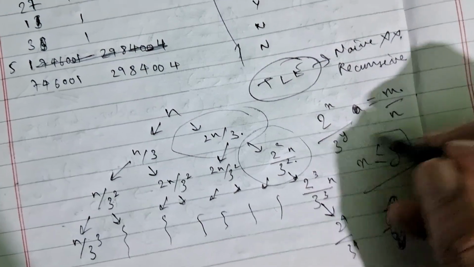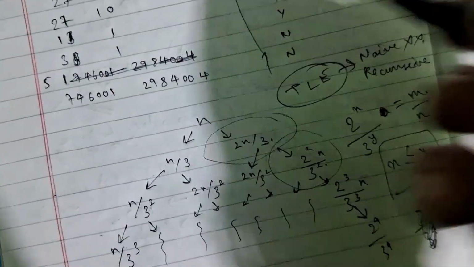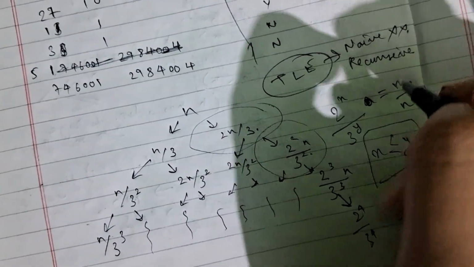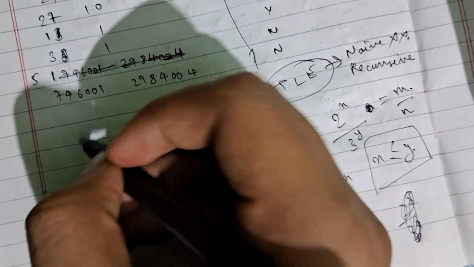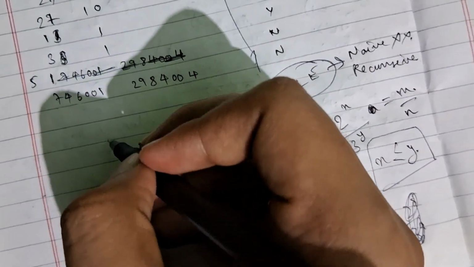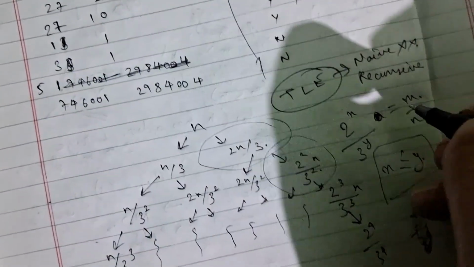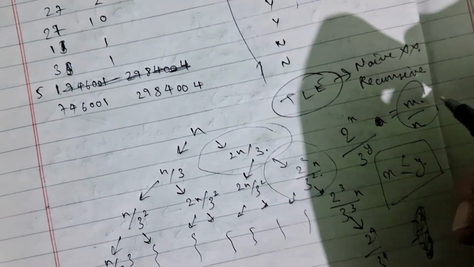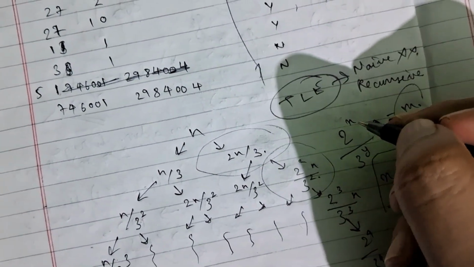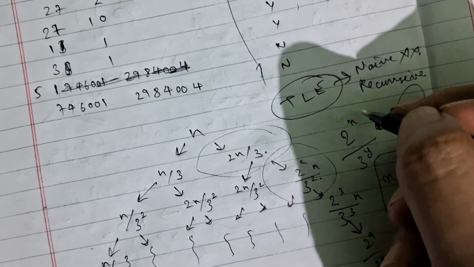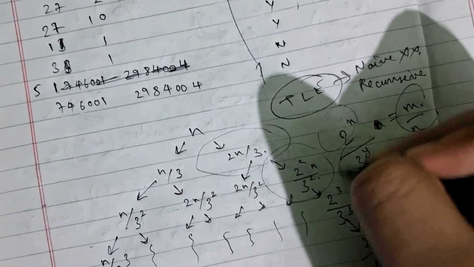So x is always lesser than or equal to y. So what you can do is divide m and n, and after you're done with the division, you can find the GCD and reduce it to the shortest form. And once you have reduced it to the shortest form, you can check if it can be represented in the form 2 to the power x by 3 to the power y or not.